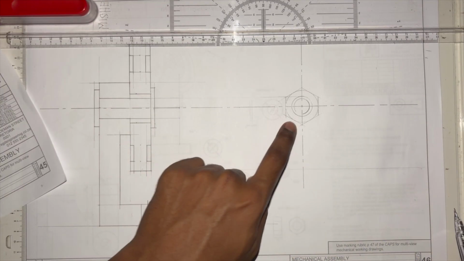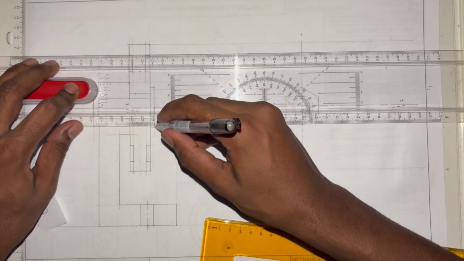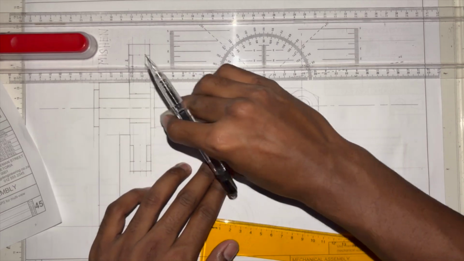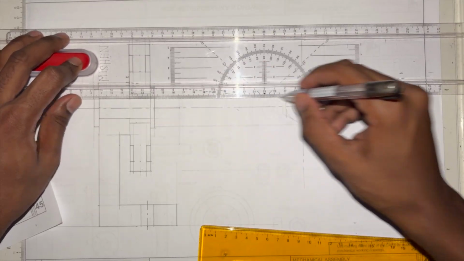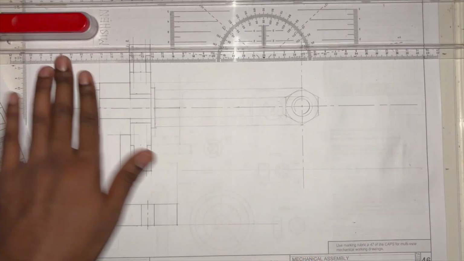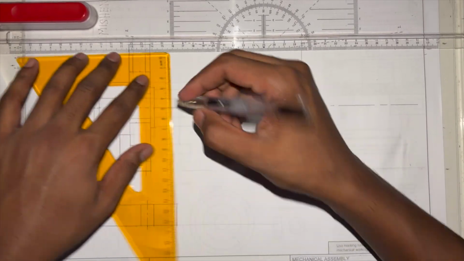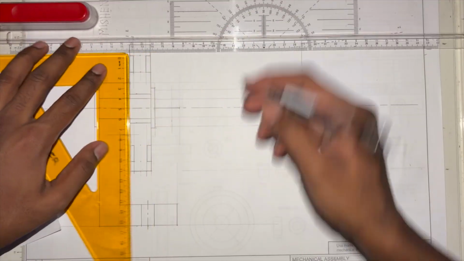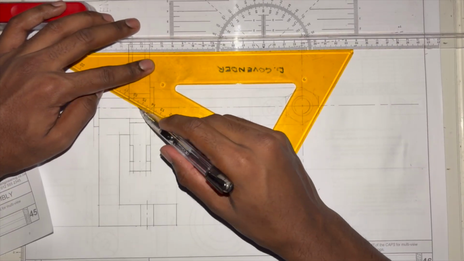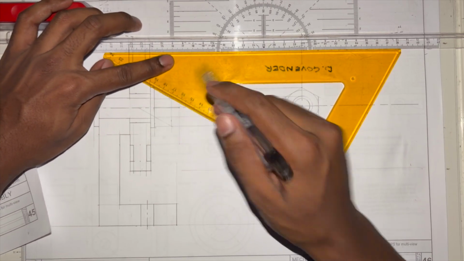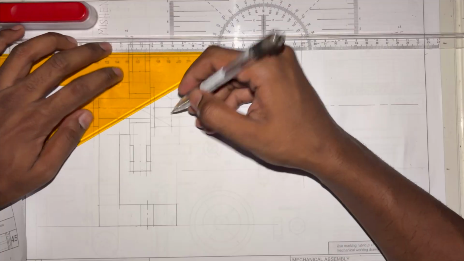Okay, there we go. There's your nut. Take it across. A lot of you seem to battle with this bolt construction. Don't stress, I got you. I got you, fam.